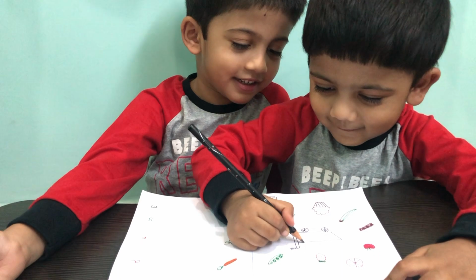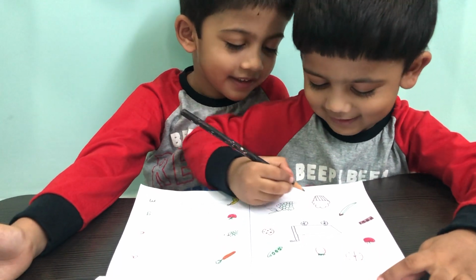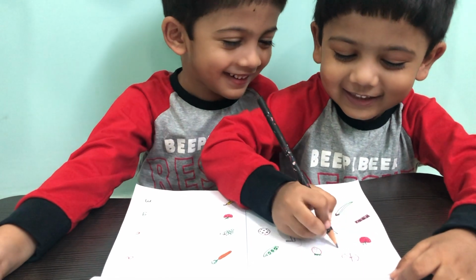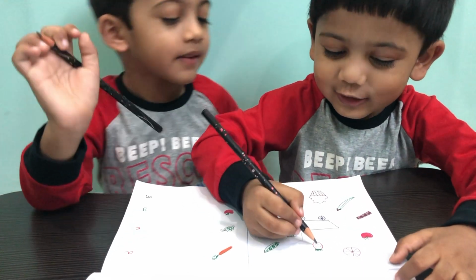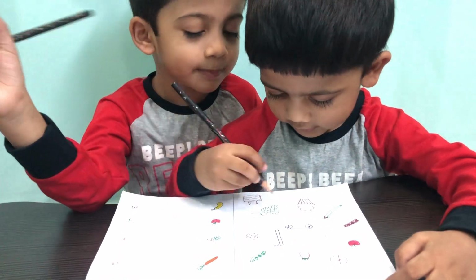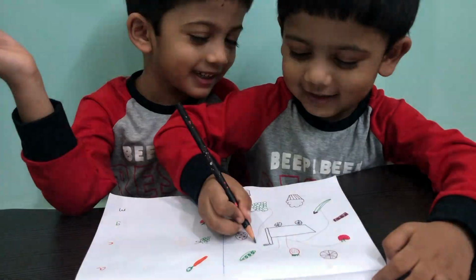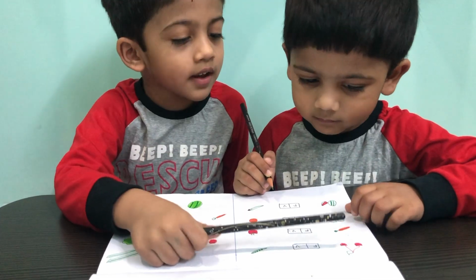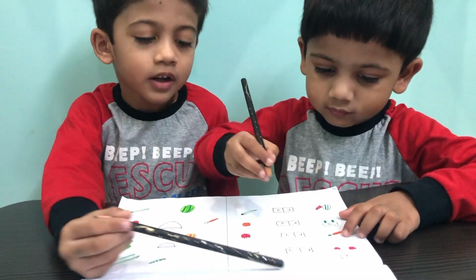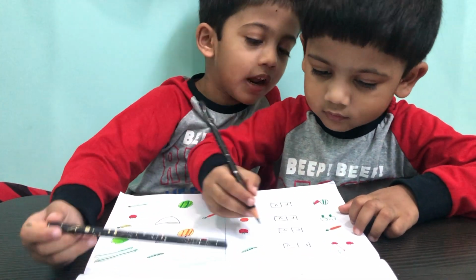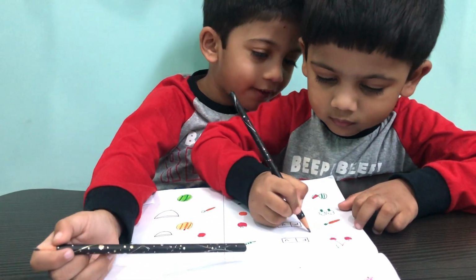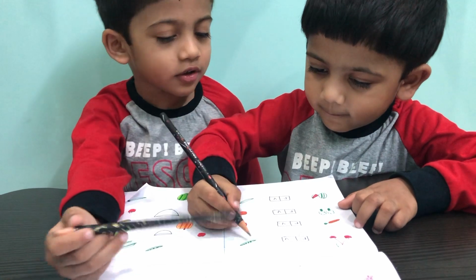You need to say which is healthy, Shivansh. This is healthy. This is healthy. Good. This is healthy. Strawberry healthy. Grapes healthy. Shivansh, this is fruit. F for fruit and V for vegetable. You have to go like this, down. Down. Good job. This is also down.